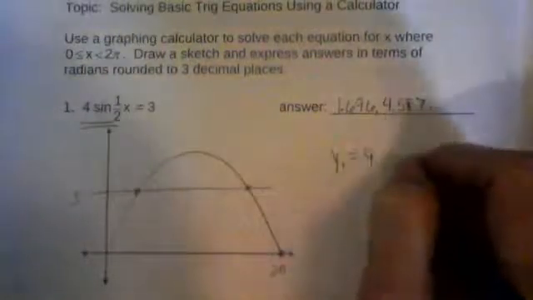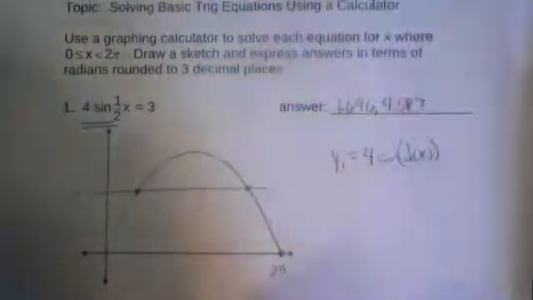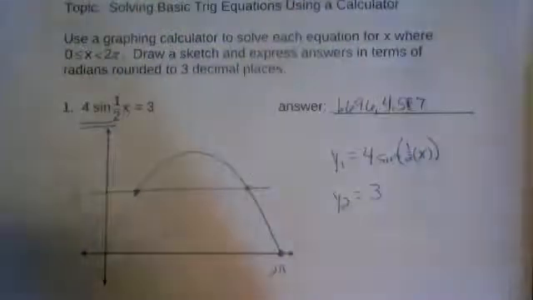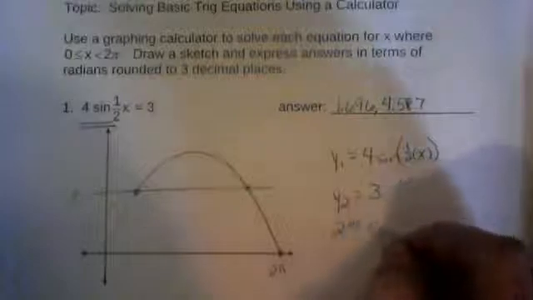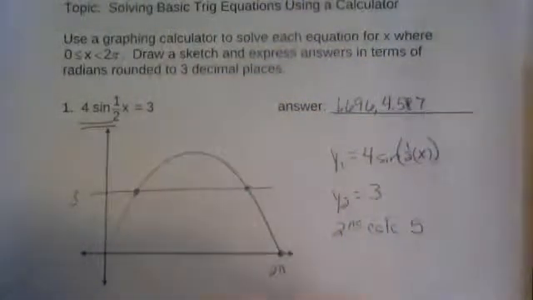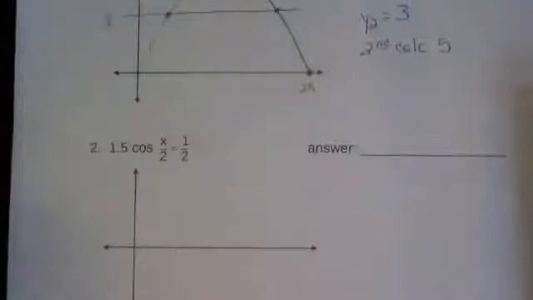All right, so what we did, y1, we put the left side. And don't forget extra set of parentheses there. And in y2, we put the right-hand side. And then we did second calc, 5, to find our intersections. All right, same thing on number 2. So just type this in the calculator and we'll find the intersections.